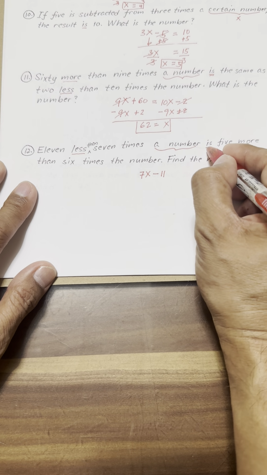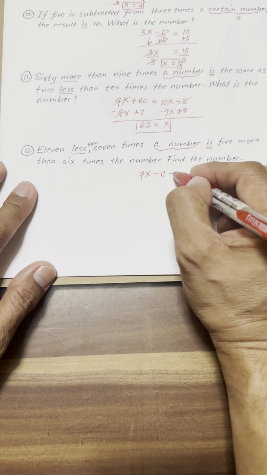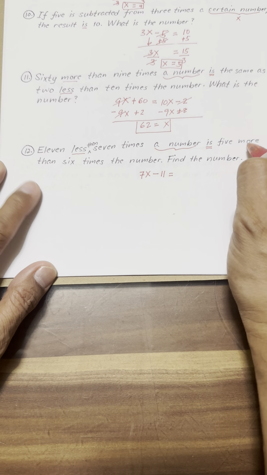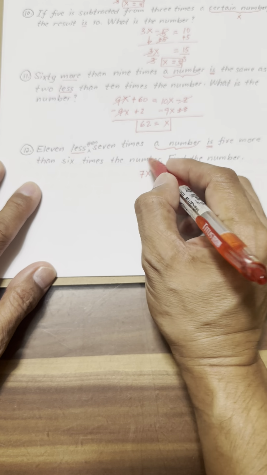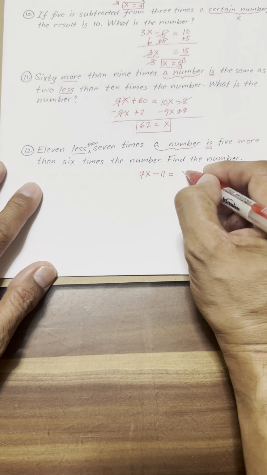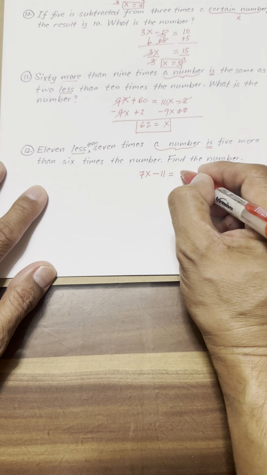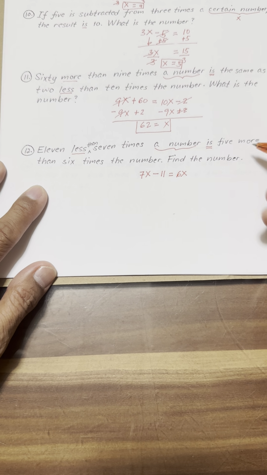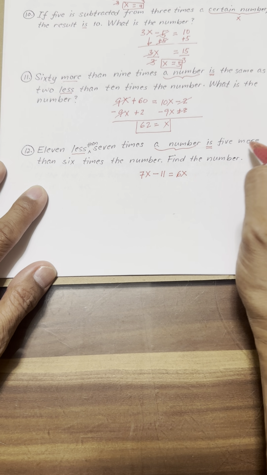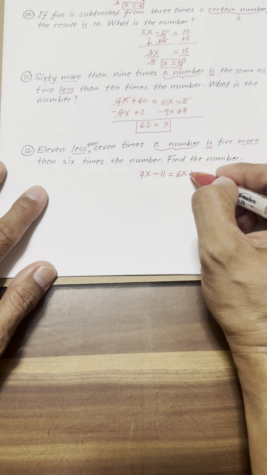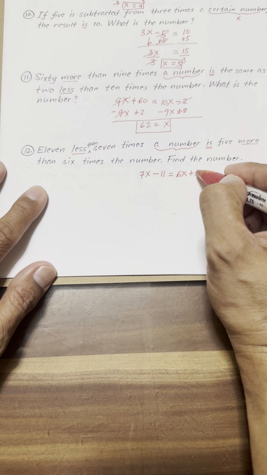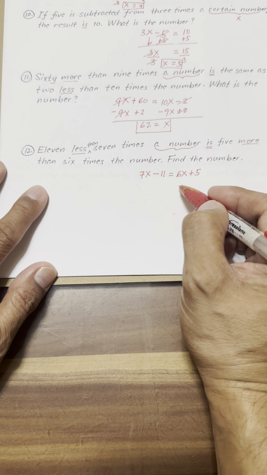Then the word is means equals 5 more than 6 times the number. The number again, we don't know that, so we can call that x. 6 times the number, so 6x. Then it says 5 more. More means plus. Then we have 5. So, this is now the resulting equation.